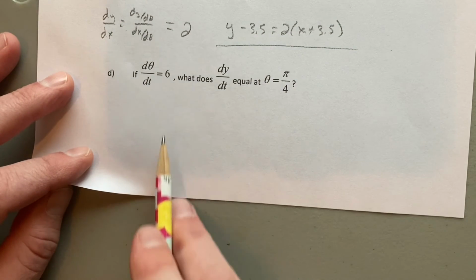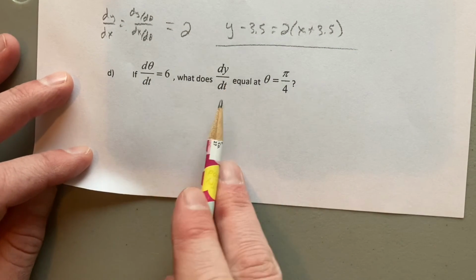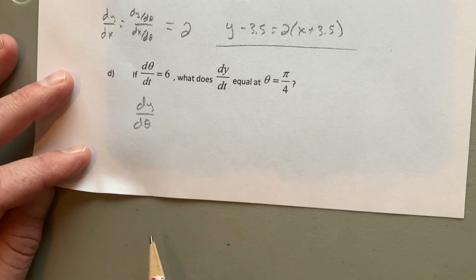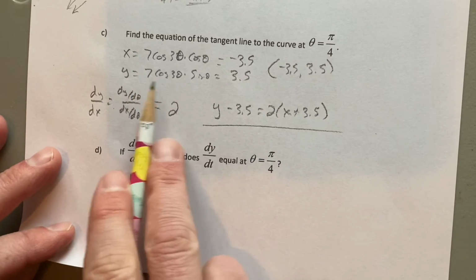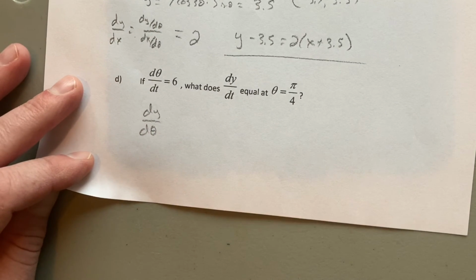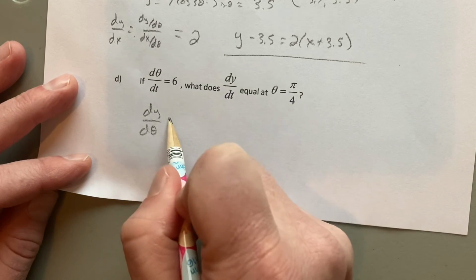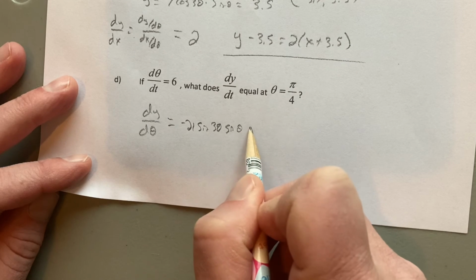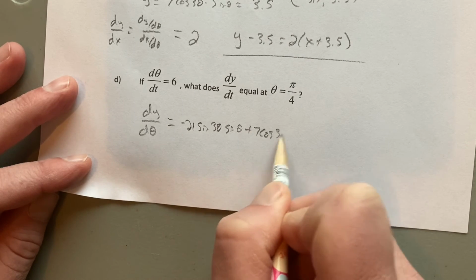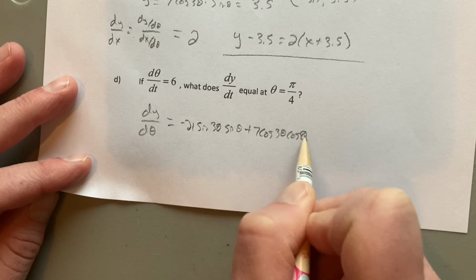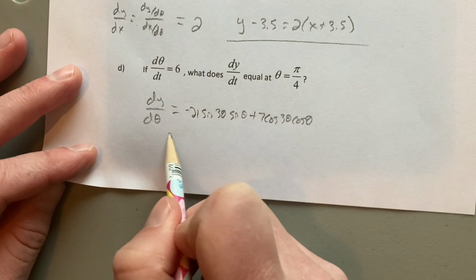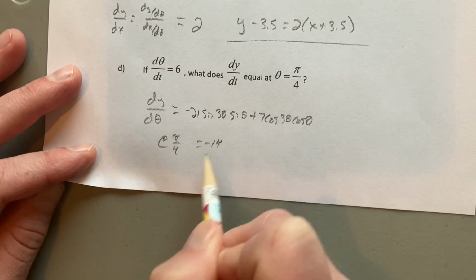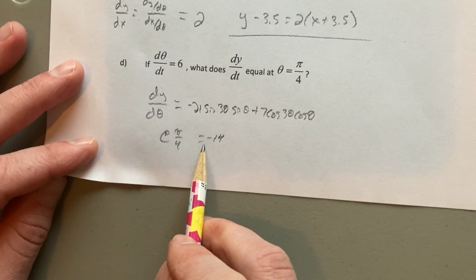Now the last one here says if d theta dt is equal to 6, what does dy dt equal at pi over 4? So what we want is dy d theta. And so we get that again by taking the product rule of that. Dy d theta would be, by product rule, negative 21 sine 3 theta sine theta plus 7 cosine 3 theta cosine theta. Okay? And if I were to work that out at pi over 4, we would get negative 14. So dy d theta is negative 14.